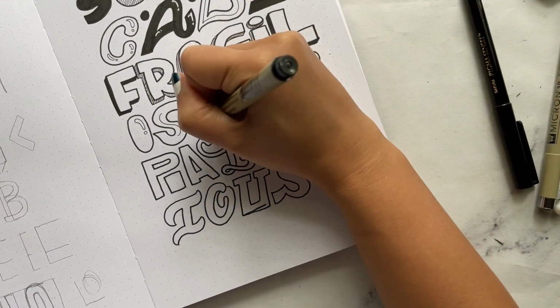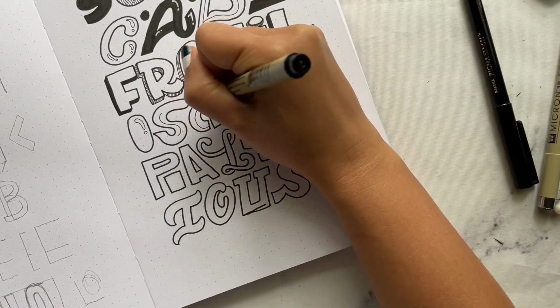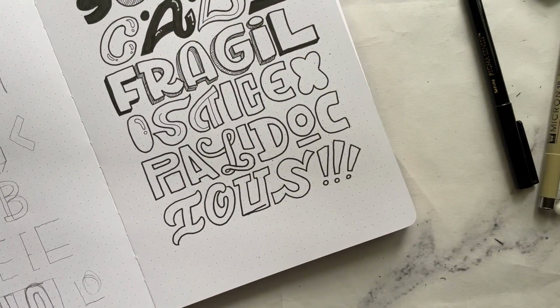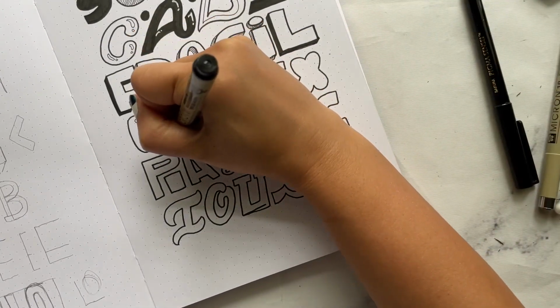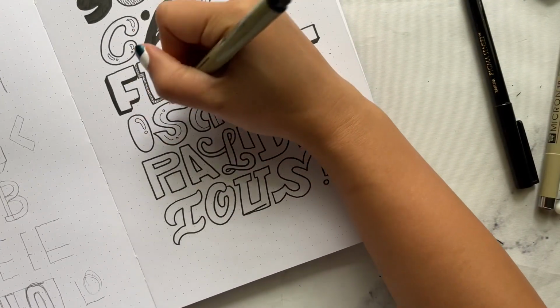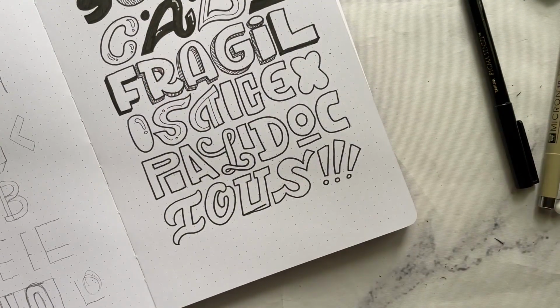Yeah, and that's good. And then with T, I like to do this because it actually brings that letter to you. Otherwise, it kind of looks like a blob. So now it looks more like a T. So I'm going to add little dots and then finish it off like that.